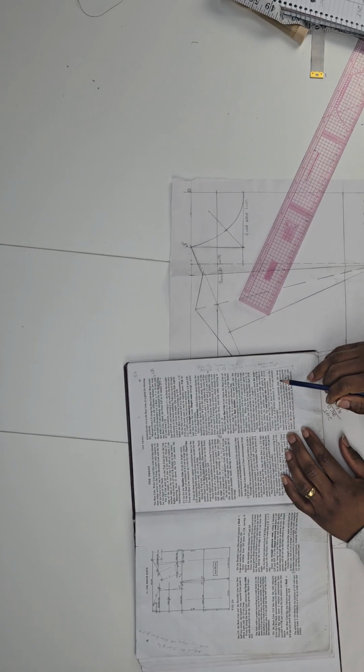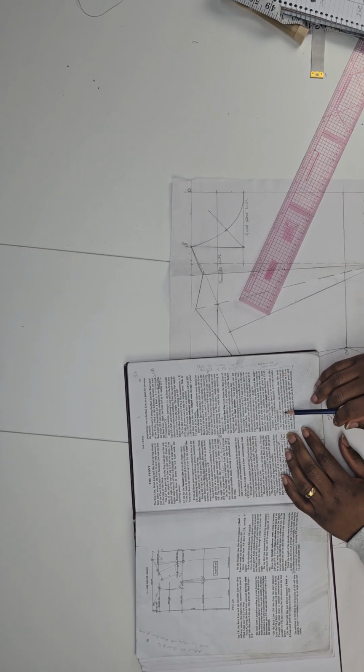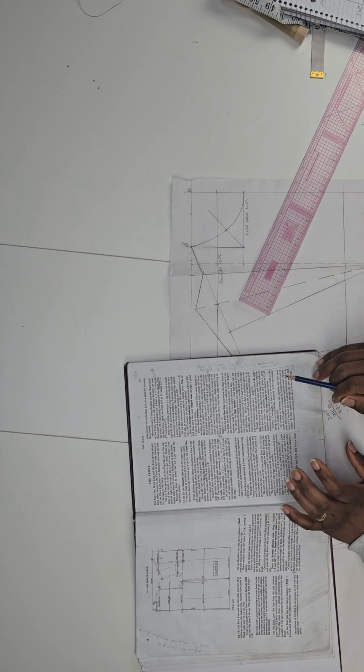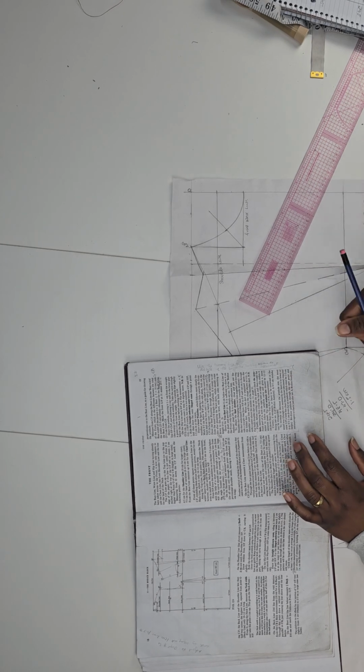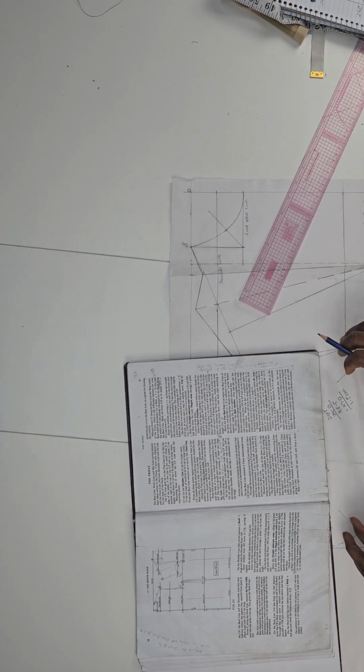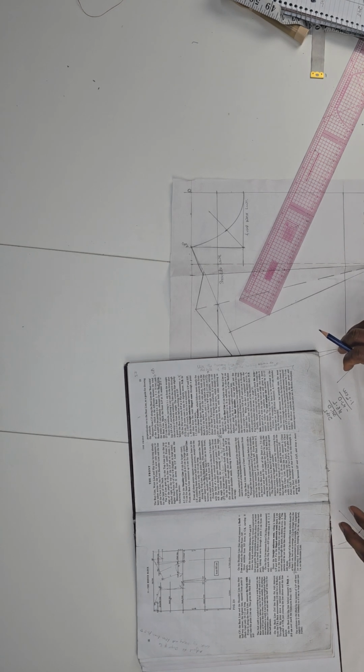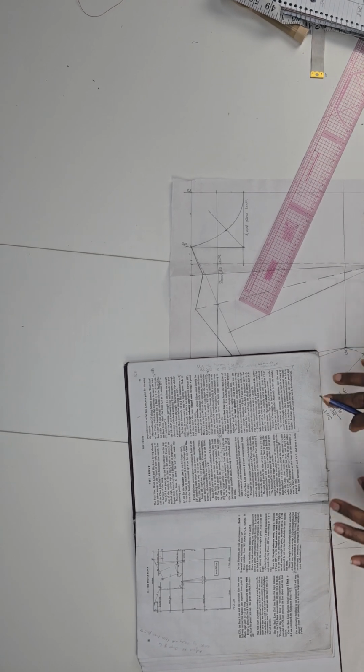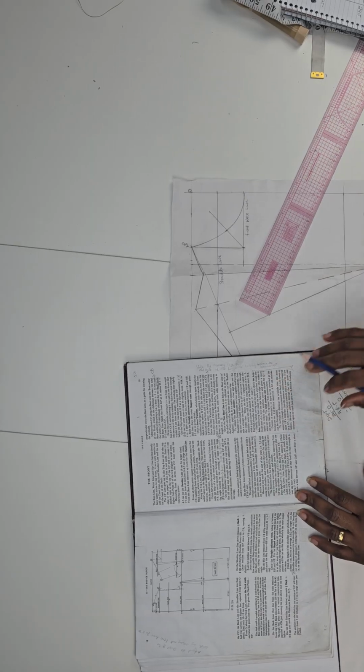To increase or decrease the armhole size, the most usual way, though not necessarily best, is to lower the underarm point a little less than the increase or decrease required. So this will be explained later on. What they're saying is, for example, if the difference between your armhole and your top arm is more than 30 centimeters, you need to make some adjustments. But we'll come back to do this at a later date.